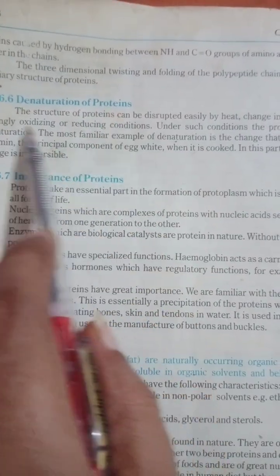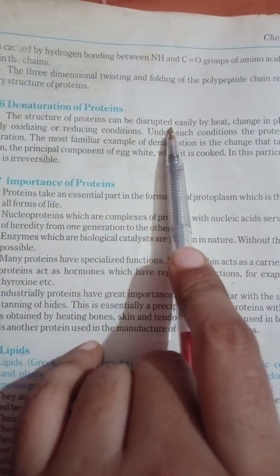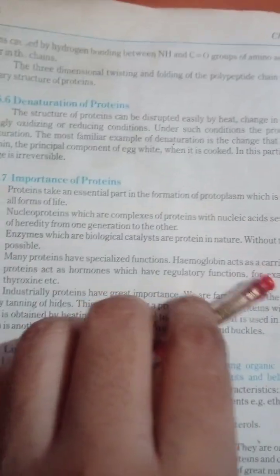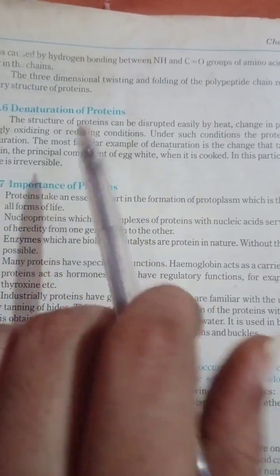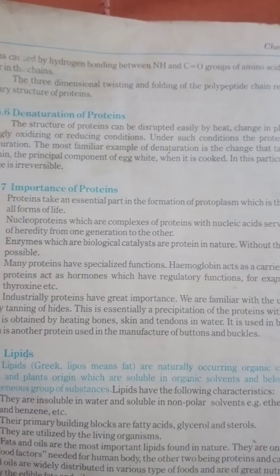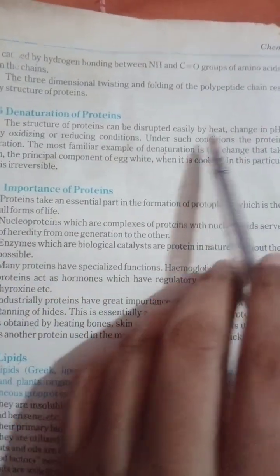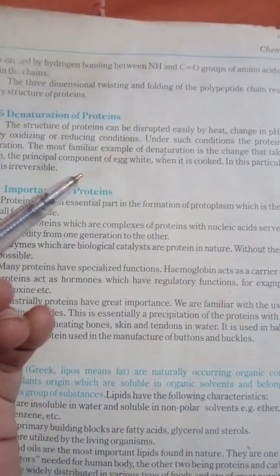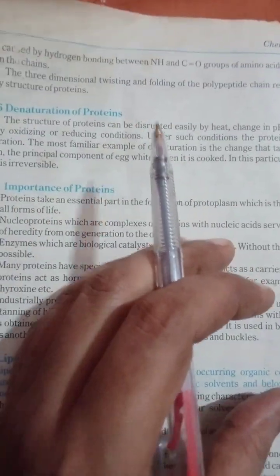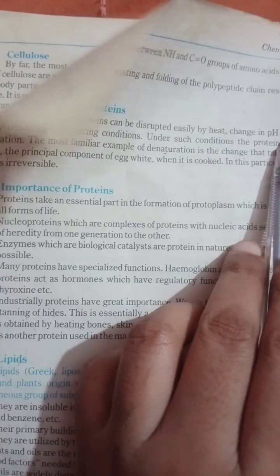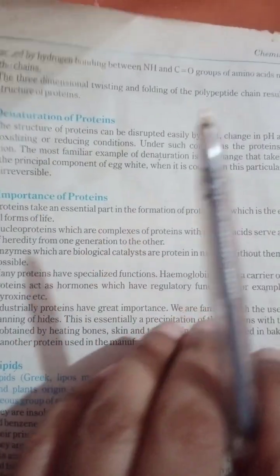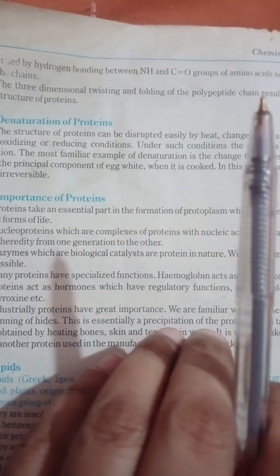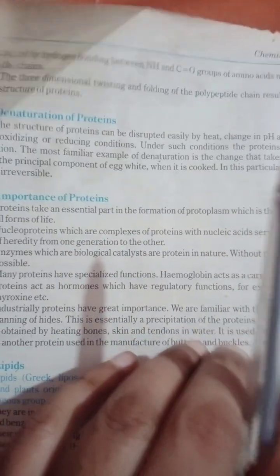Denaturation of protein: the structure of protein can be disrupted easily. As you know, heat, acid and pH are very important for the regular functioning and the regular structure of the protein.